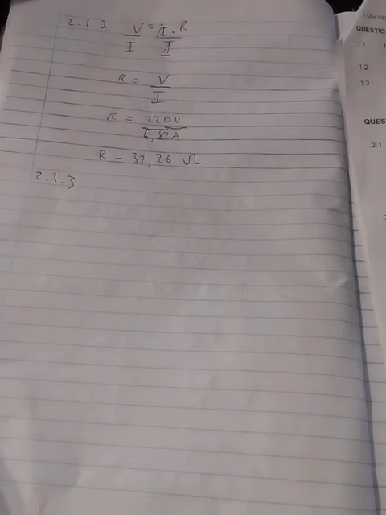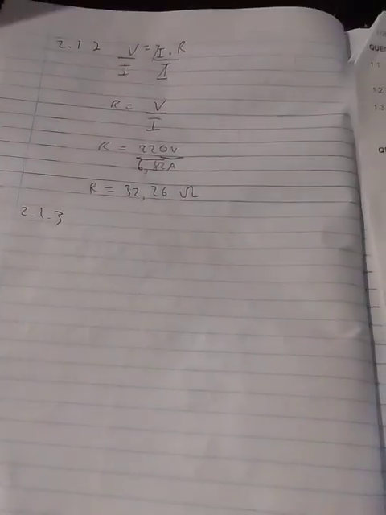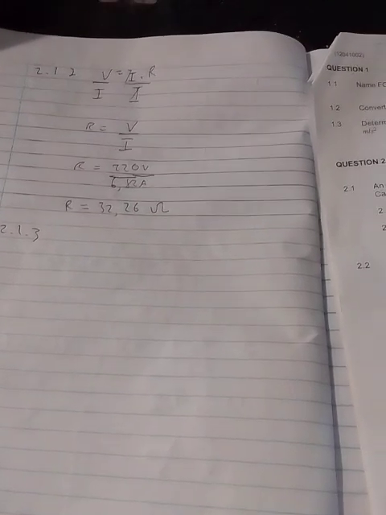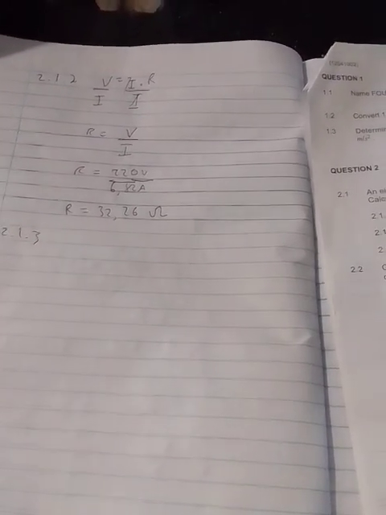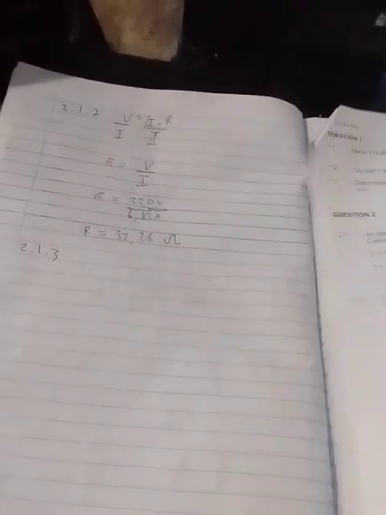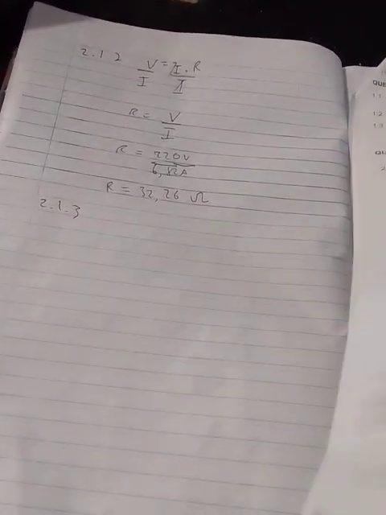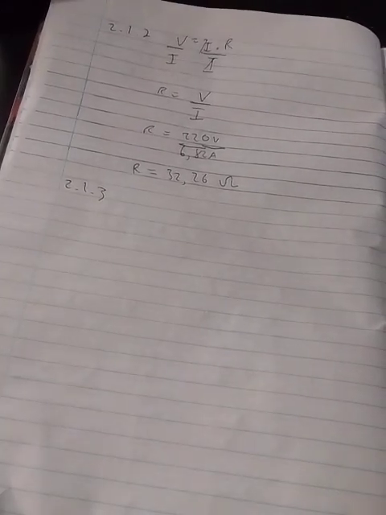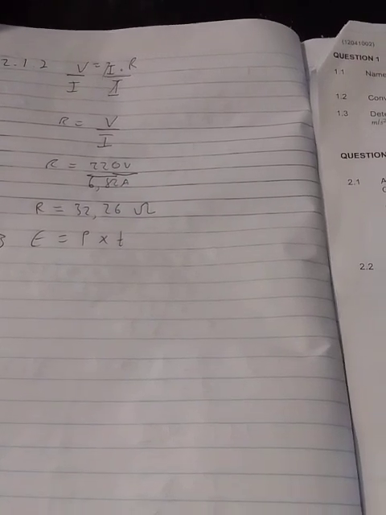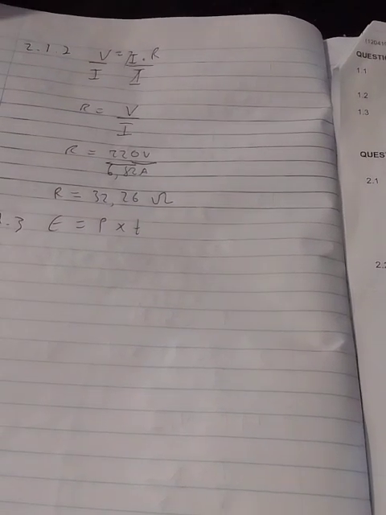Right, let's continue looking for energy. The question says calculate the energy consumed by the kettle after an hour. Write your answer in megajoules. If you can check the formula for energy, go to the formula sheet, right? Due to I want to finish this question, I want my phone to charge. So it's E, energy, equals P times t, right? So t there stands for time, a small letter t.